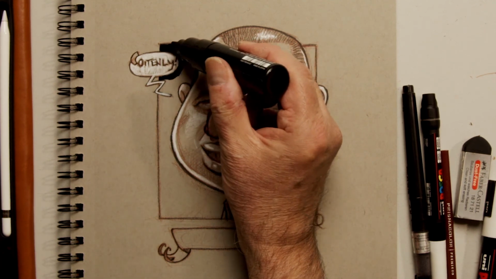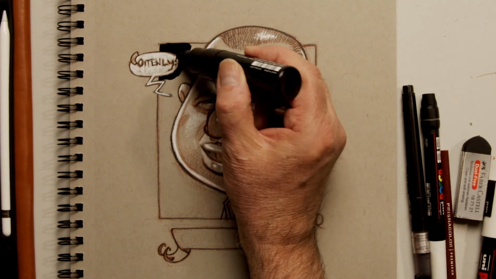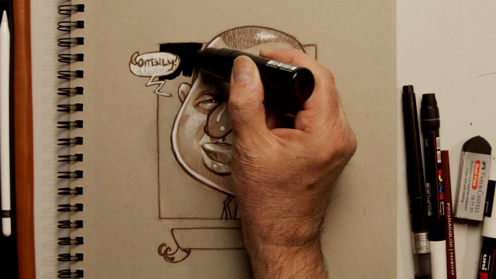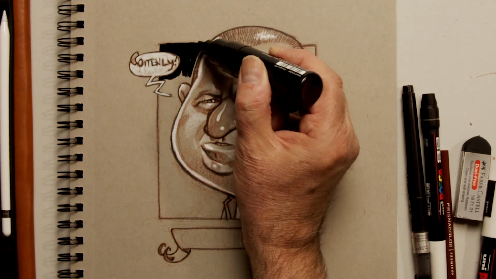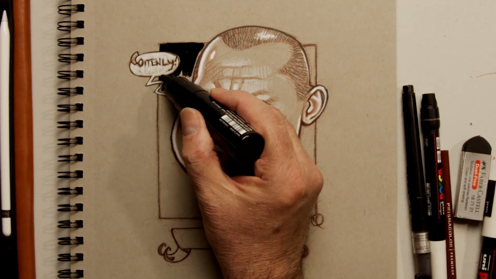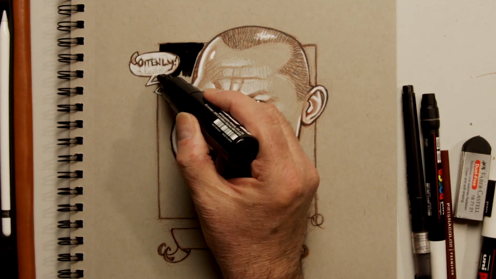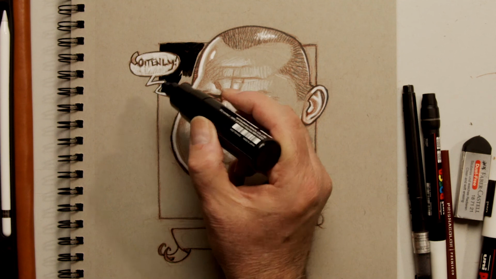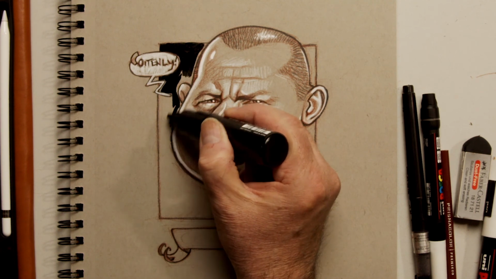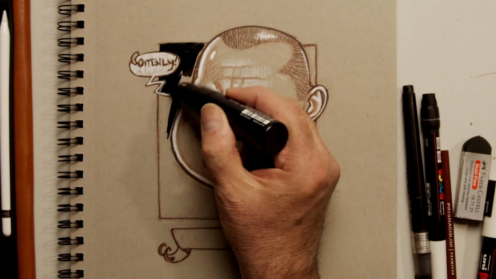Just want to try to get in a little bit of contrast in the background, so establish a little bit of negative space. I'm not going to come completely up to the contour that I've established with the pencil. So I'm going to leave a little bit of a space around it just to give it a stronger contour.